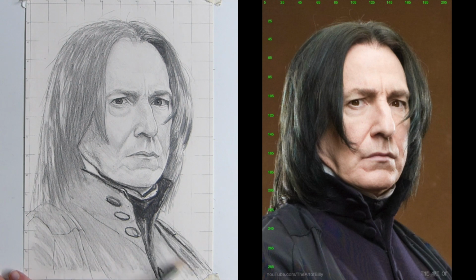Then we've got darker tone in that fold there, going right the way up, and the edge of his cloak. So you can see straight away we've got multiple folds there.